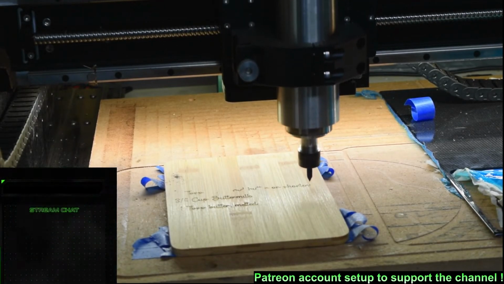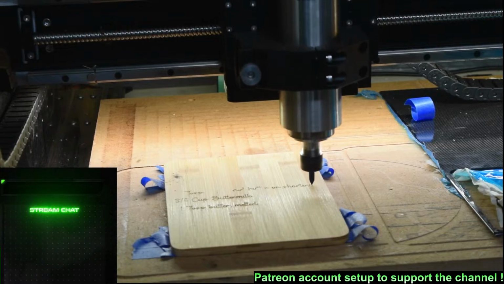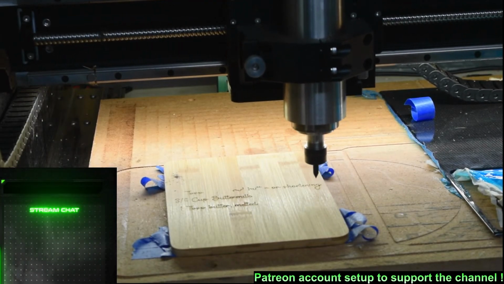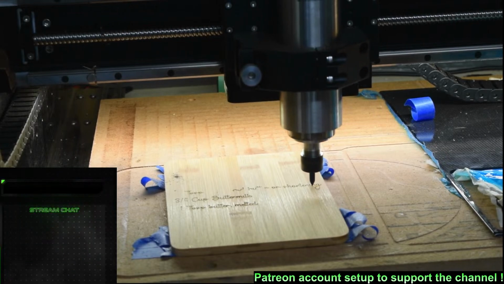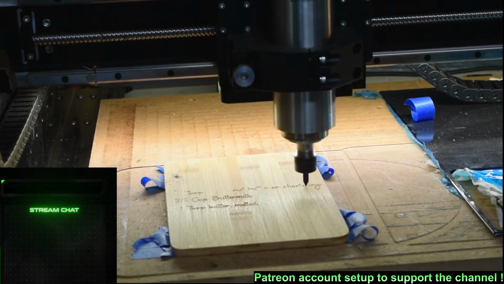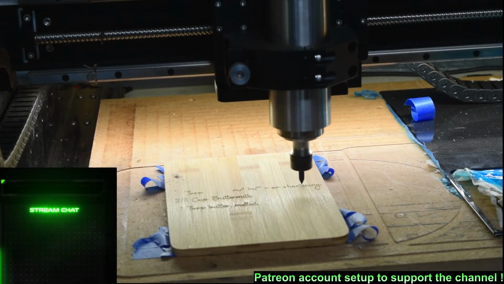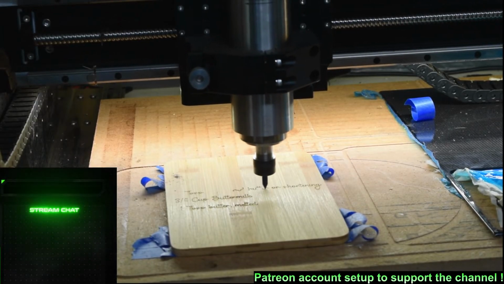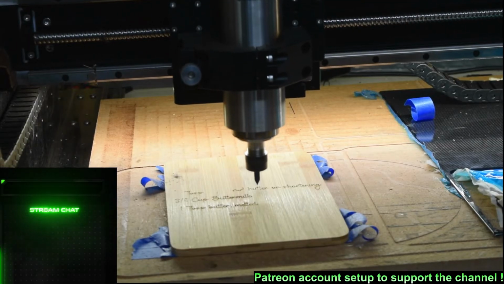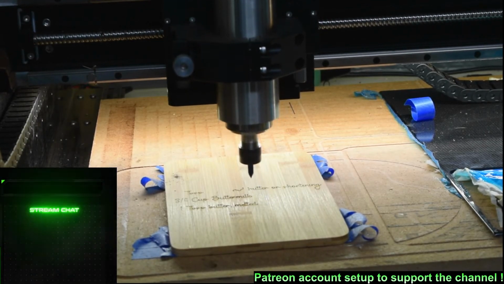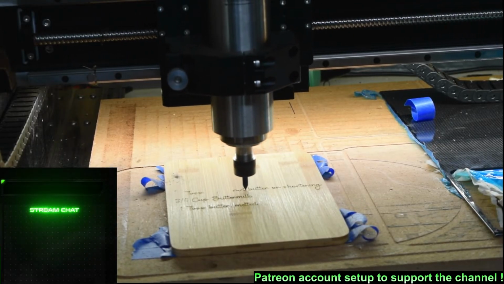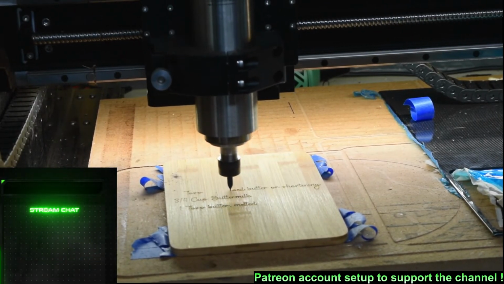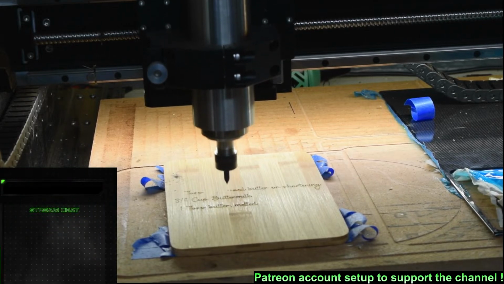That's way too long. Yeah, that's fixed now.